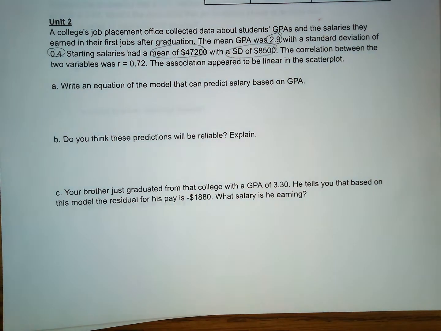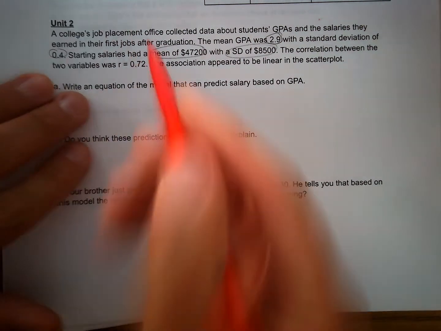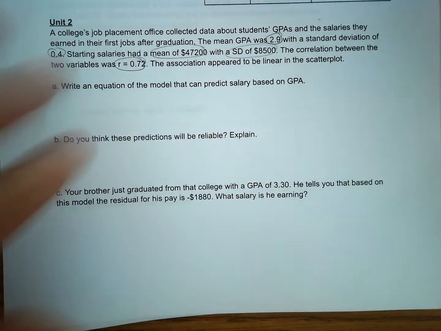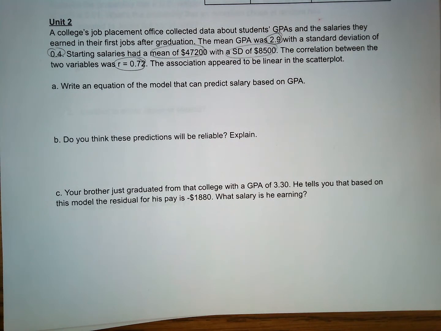The correlation between the two variables was r equals 0.72. We're going to need that number. And the association appeared to be linear in the scatter plot. That's just an additional comment to let us know that we can use this process without fear of a curve or some hidden stuff messing with the data. So the first question says, write an equation of the model that can predict salary based on GPA.